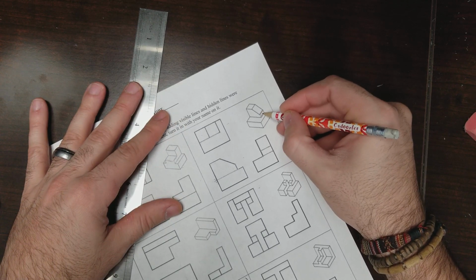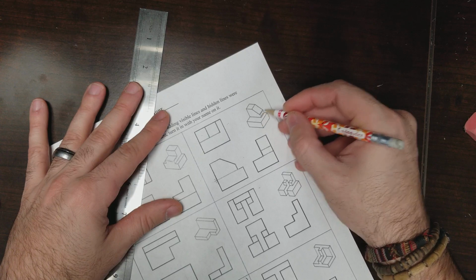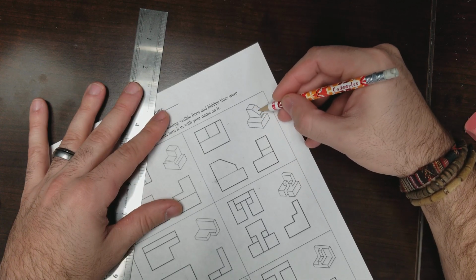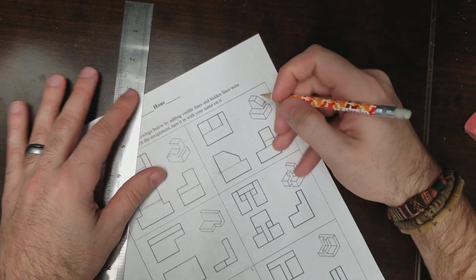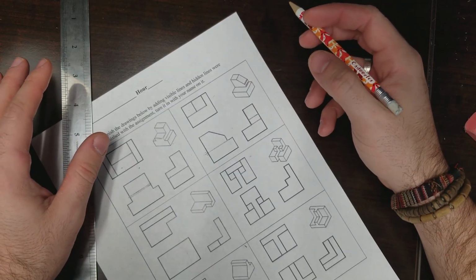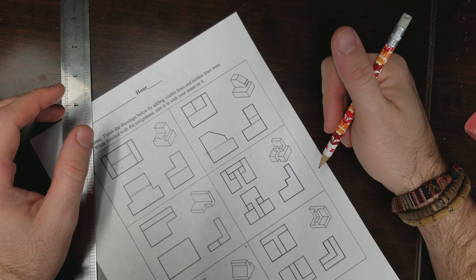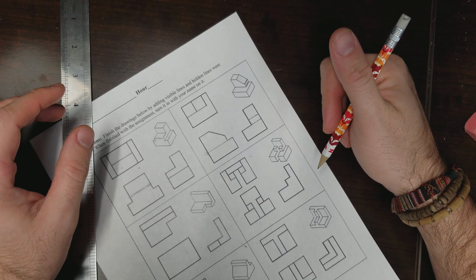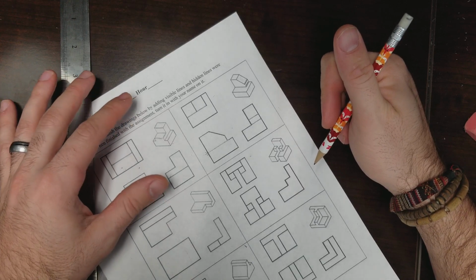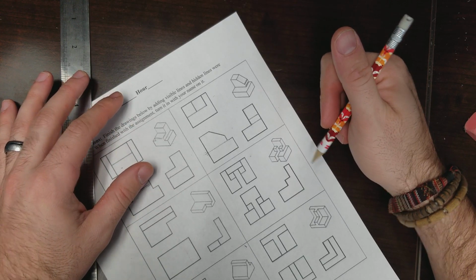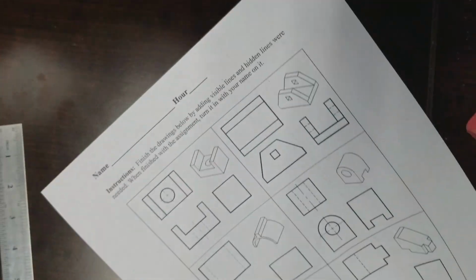So we just drew those two little lines in for this little side. I'm actually not seeing any hidden lines on this example, so let's go to another one.